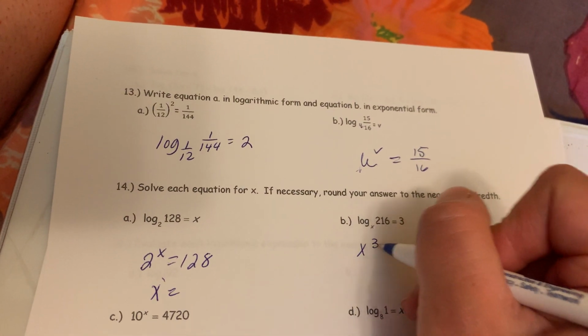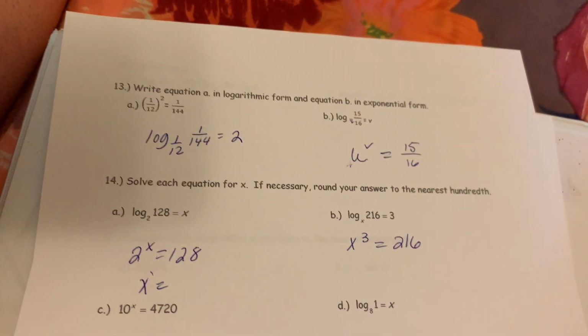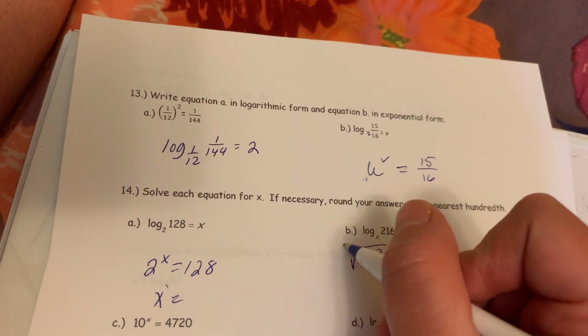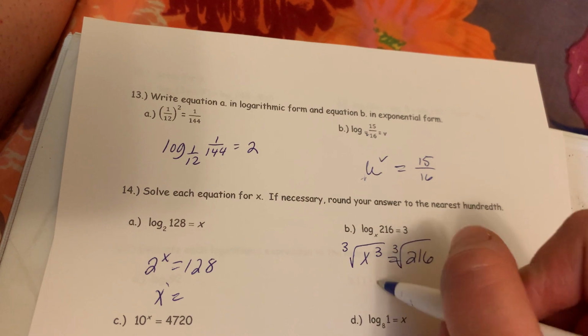Here, x to the third equals 216. I'll put up answers for all these later. Take the cube root of both sides. What do you get?